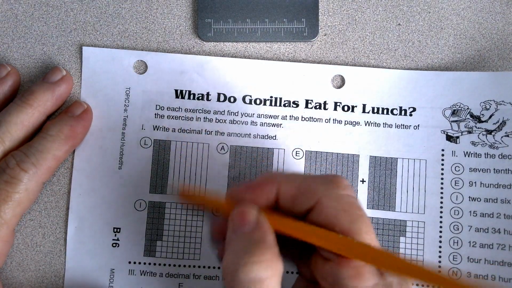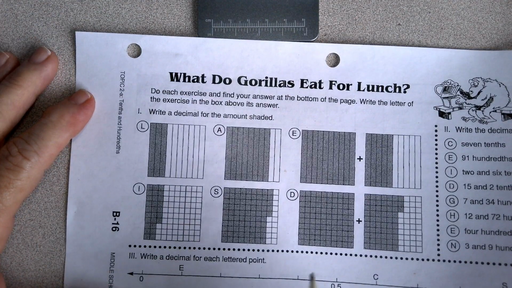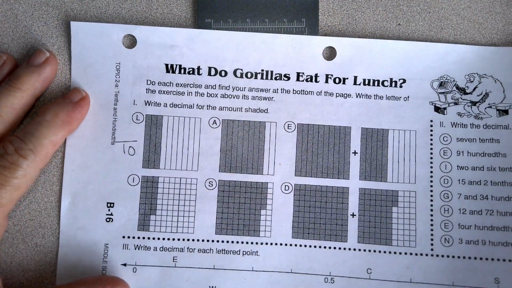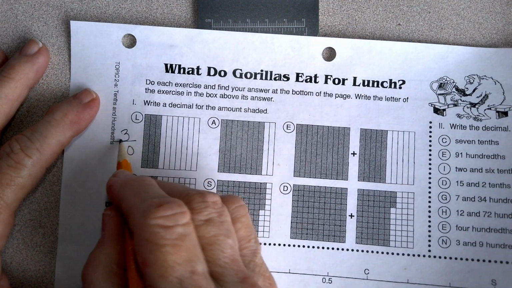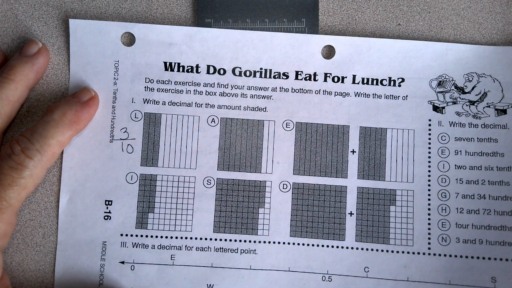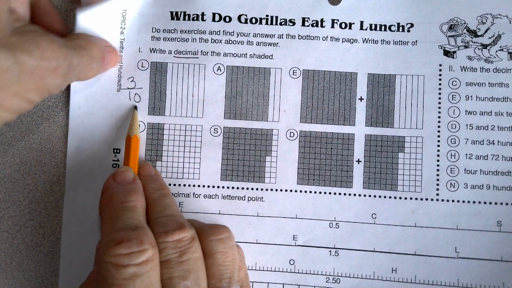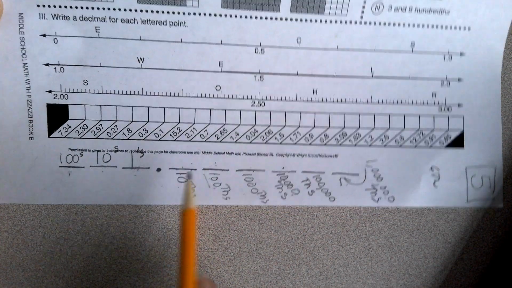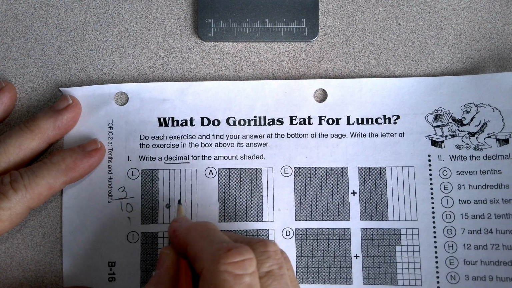How many sections are there in this whole square altogether? 10. There are 10. How many sections are shaded in? 3. So by the way, this is the fraction form. The decimal form, tenth, is one place over. So for tenths, I don't need the 0 in front.